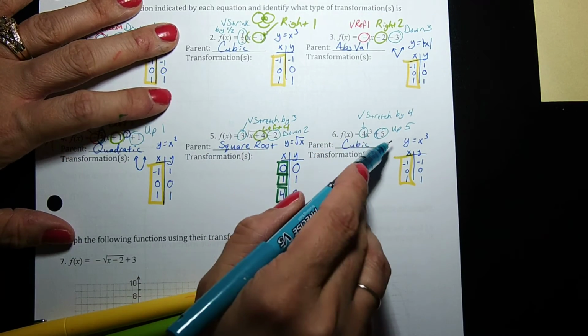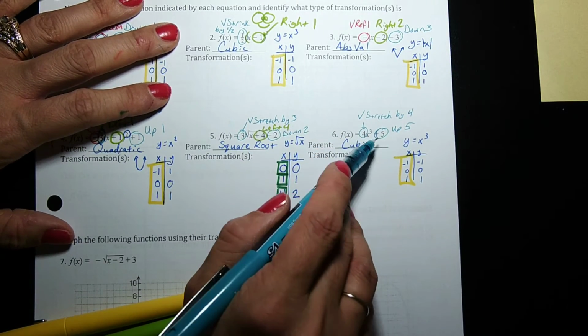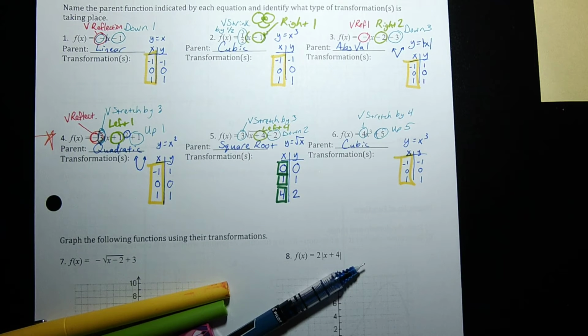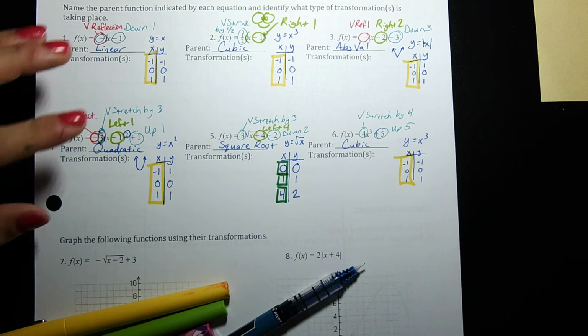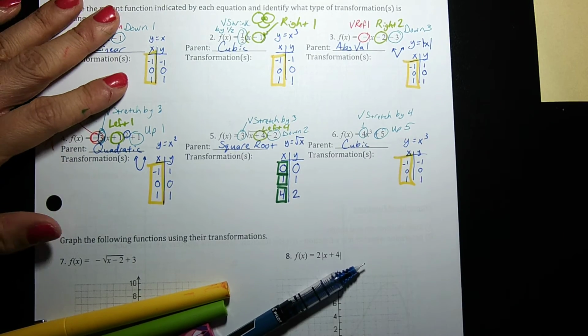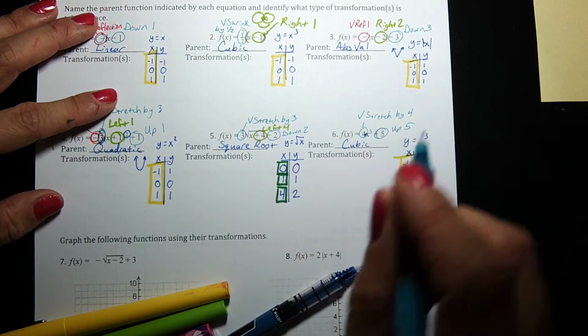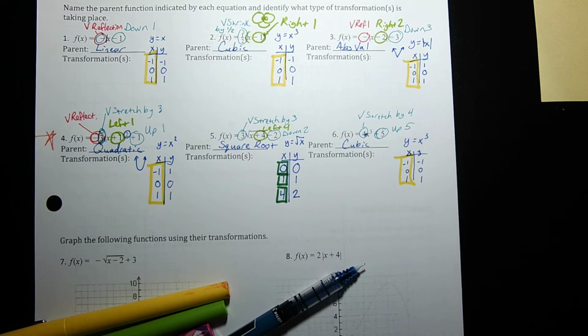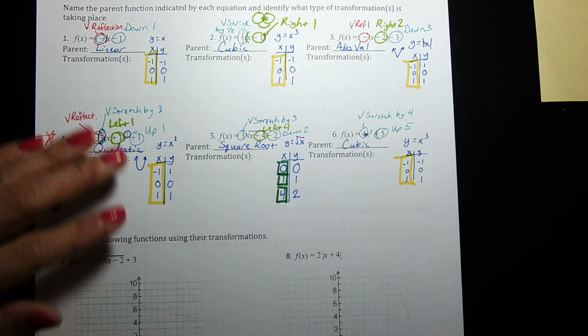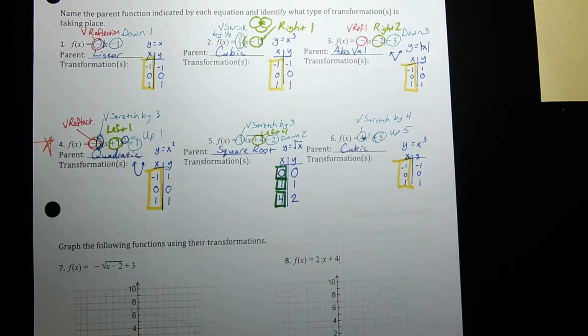Now, how do we know that that plus 5 is on the outside? Not in parentheses. It's not inside getting cubed with x, so that is on the outside. So up 5, and then the 4 is being multiplied by x cubed, so that's going to be a vertical stretch by 4. So folks, what questions do we have about the transformation rules or those parent tables?